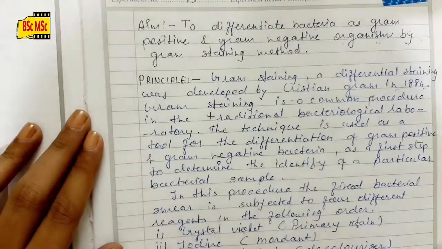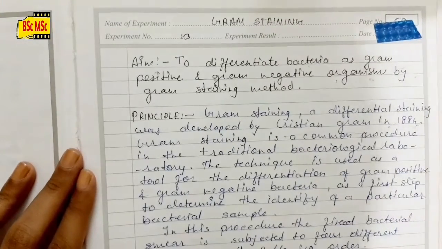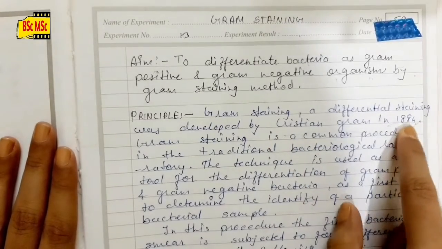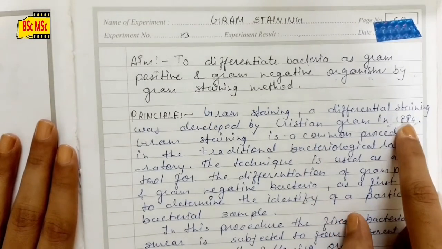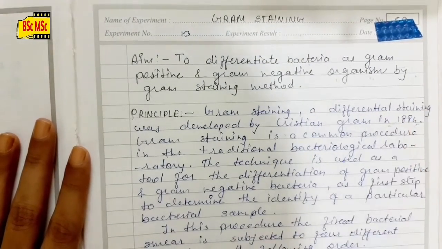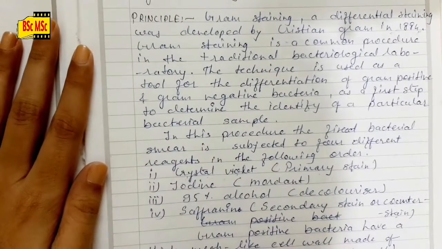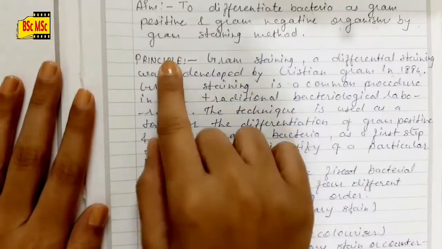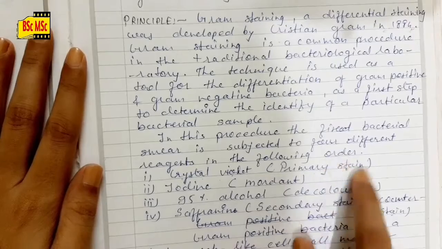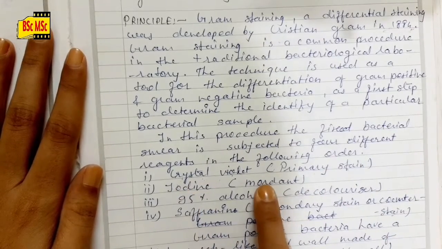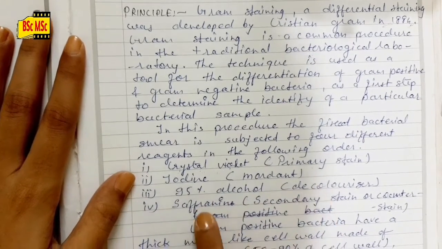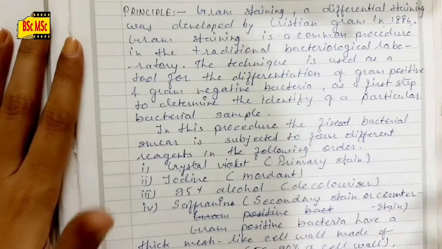Okay, so let's start. In gram staining, we all know that it was developed by Christian Gram in 1884. This is a really important question and it may come in FAQs. Some more important viva questions generally come from the principle of the gram staining method: crystal violet is known as the primary stain, iodine is the mordant, 95% alcohol is the decolorizer, and safranin is the secondary stain or counter stain.